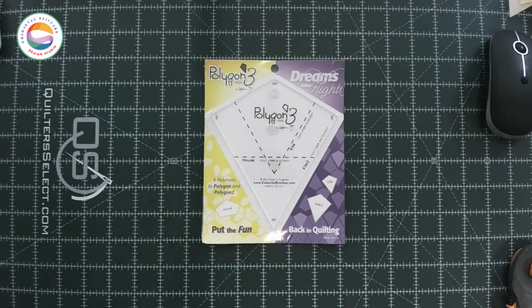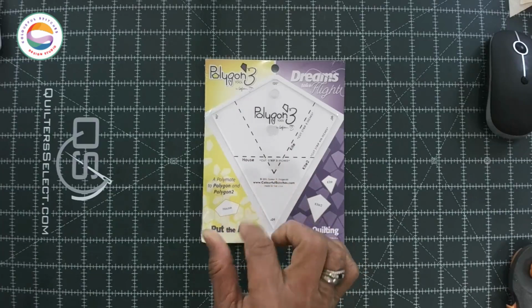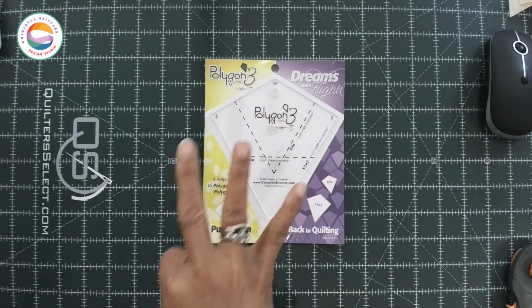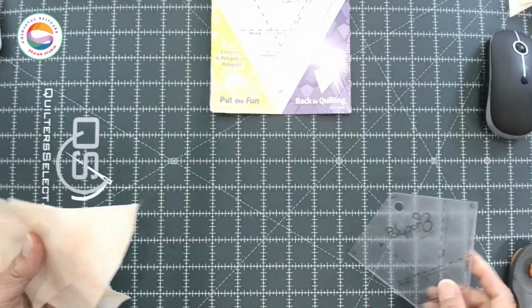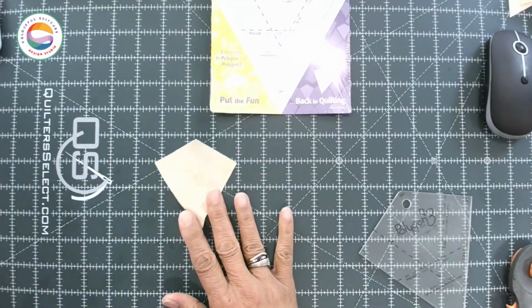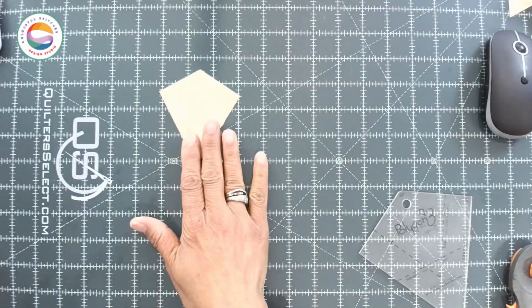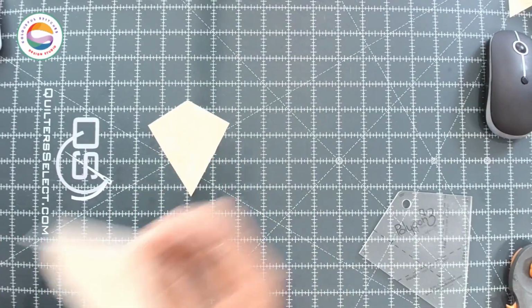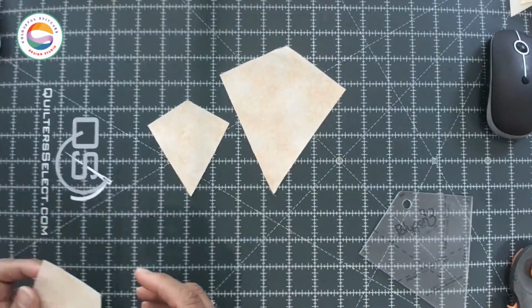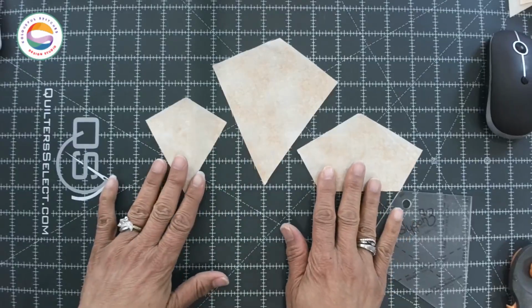Polygon 3, the third tool in the Polygon series. This is where dreams take flight. Why? You'll see in a minute. The Polygon 3 tool makes 3 shapes. It's going to make a small kite. That's why dreams are taking flight, because it makes a small kite. It cuts a big kite, and it cuts a house shape.